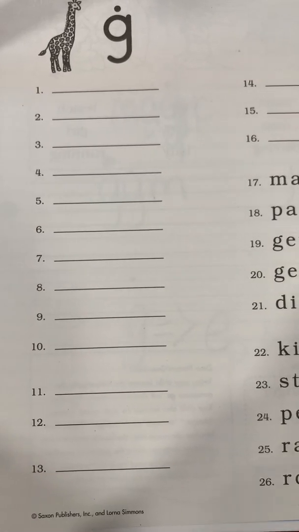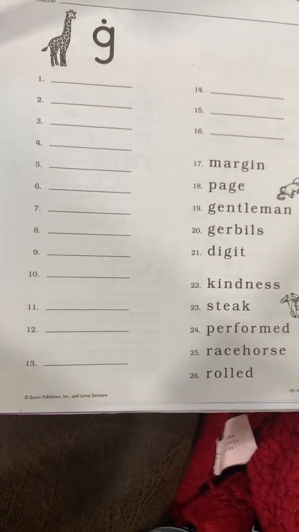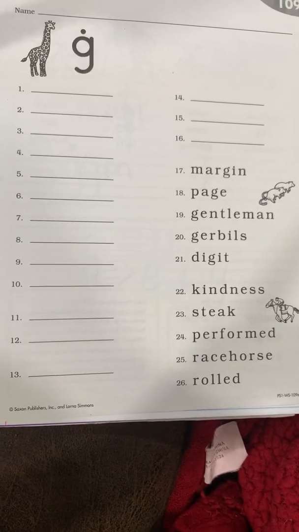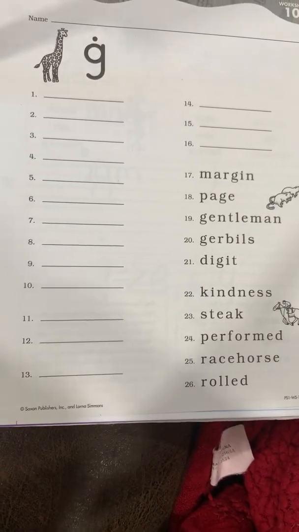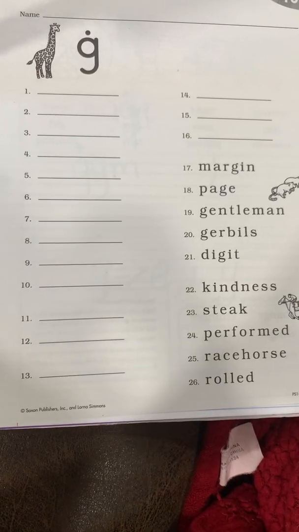I say yeah. You say yeah. Yeah. Yellow. Yeah.